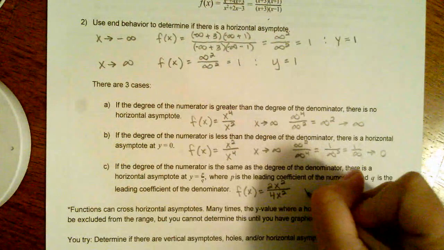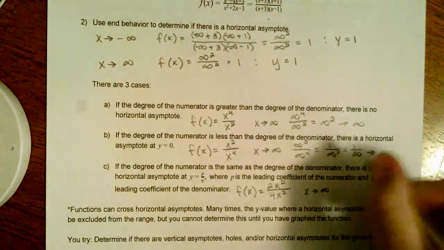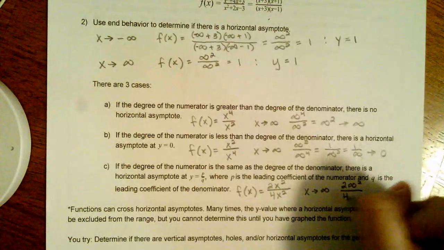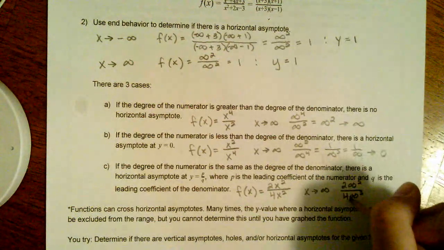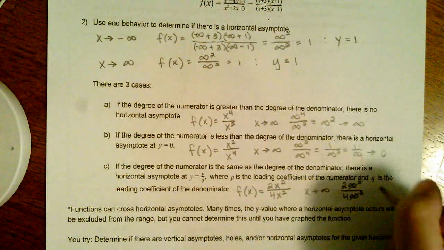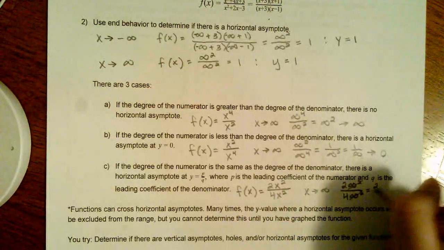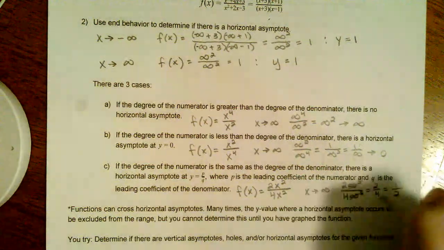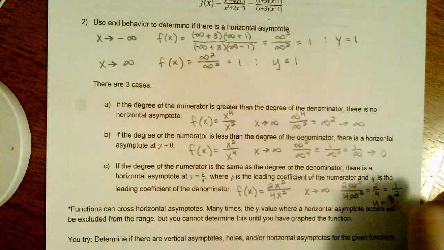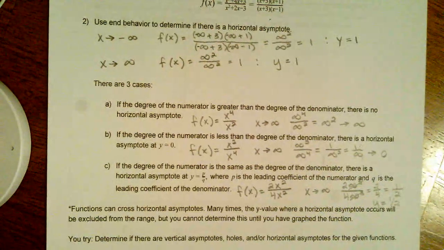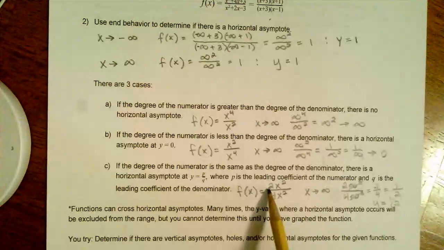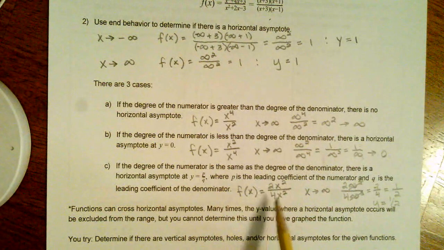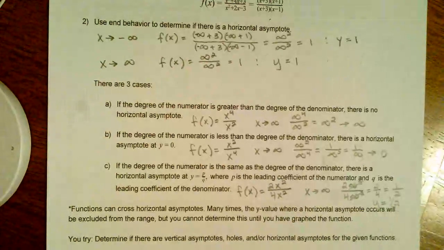Okay, again, if we let x go to infinity, we would have 2 times infinity squared over 4 times infinity squared. Our infinity squares drop out, so we get 2 over 4, which is 1/2. Okay, so our asymptote would occur at y equals 1/2. But think about it. Our leading coefficient was 2 for the numerator, 4 for the denominator. 2 divided by 4 is 1/2.